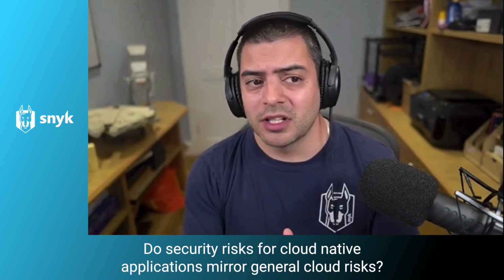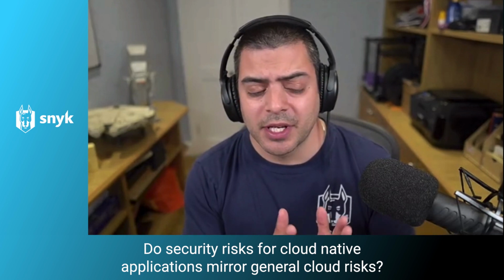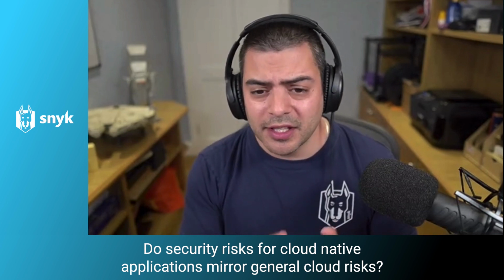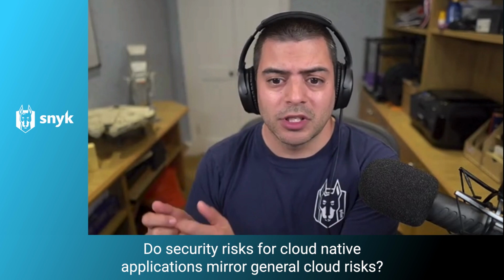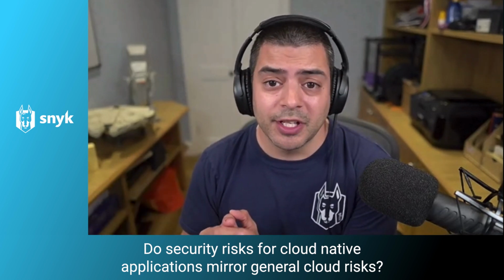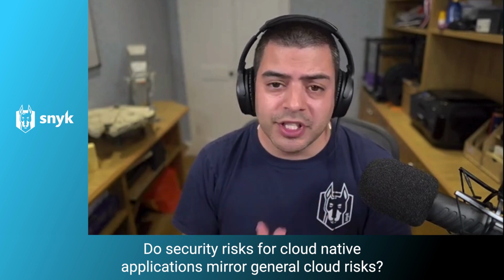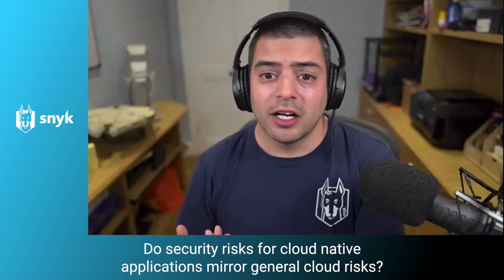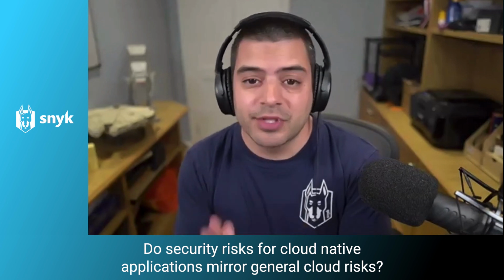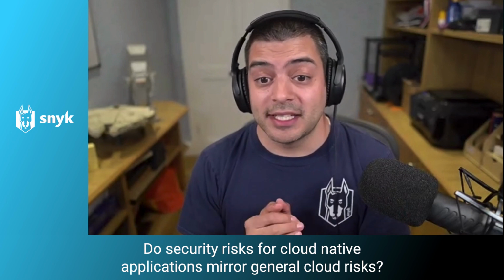If you're working on some VM which is running somewhere not on a cloud perhaps, and you have a port open, you're going to have a similar risk if there's a port open in a container that you're deploying somewhere in a cloud environment. The style of risks are similar, but the way in which those risks, those vulnerabilities present themselves, or should I say, are introduced into that stack differ quite significantly.